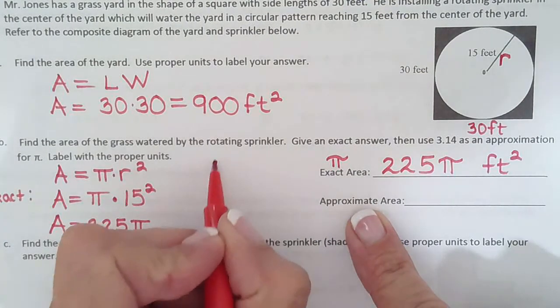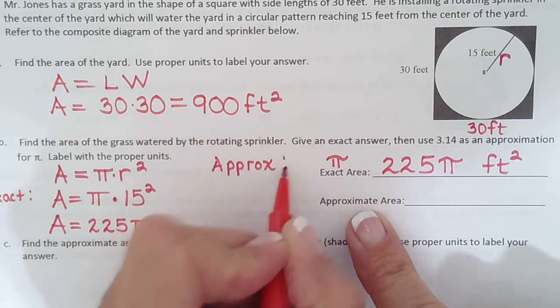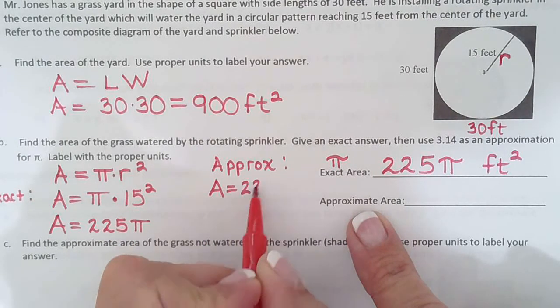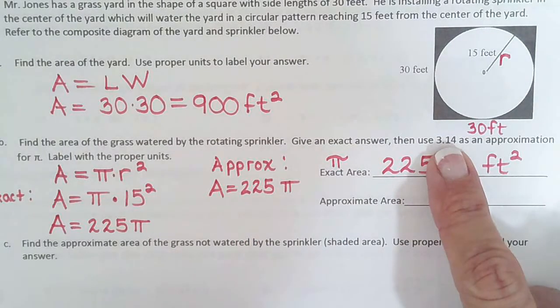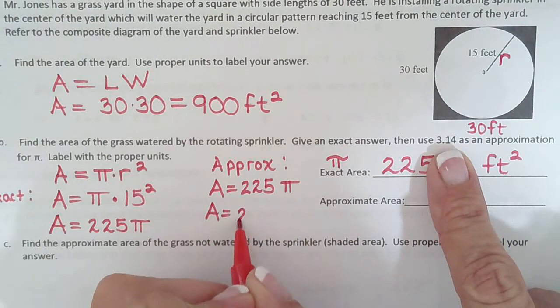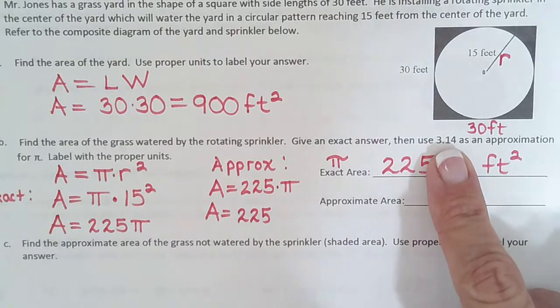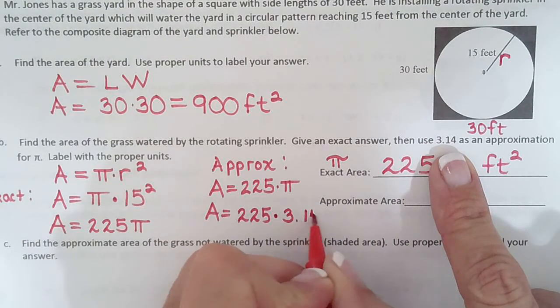For the approximate, you take your exact answer and then you plug in the 3.14. So A equals 225, and when there's no symbol there, that means times, so times 3.14.